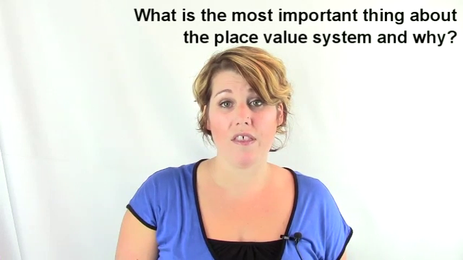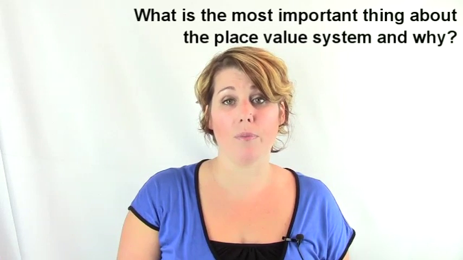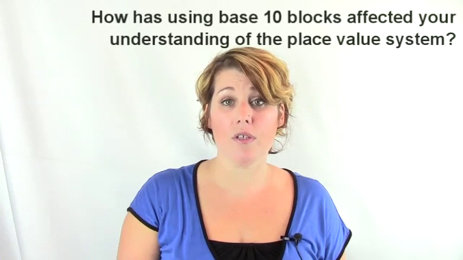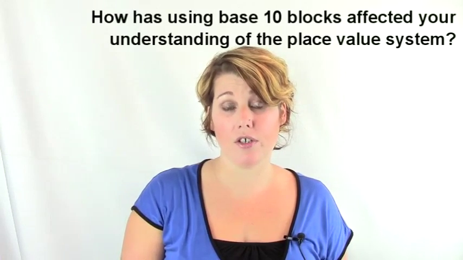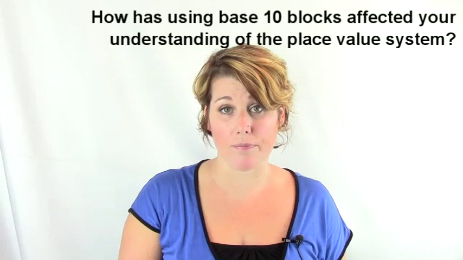For the reflection part of this lesson sequence, I would ask my students what they think is the most important thing about the place value system and why. I would also ask them how using the base 10 blocks affected their understanding of the place value system.